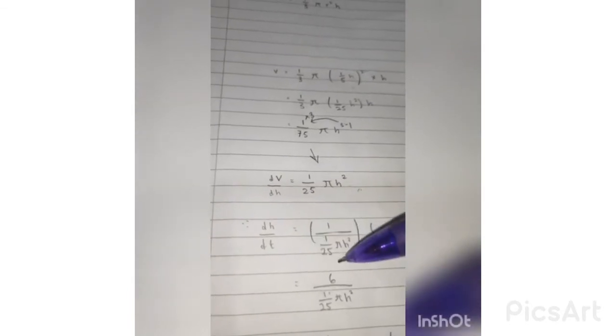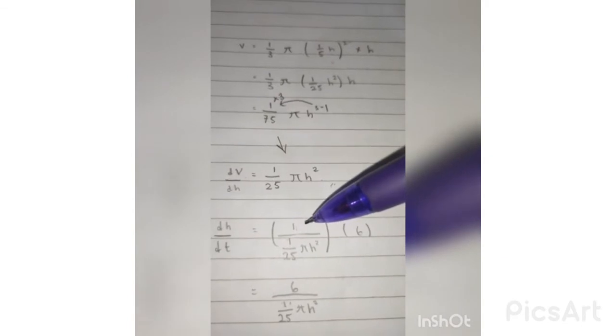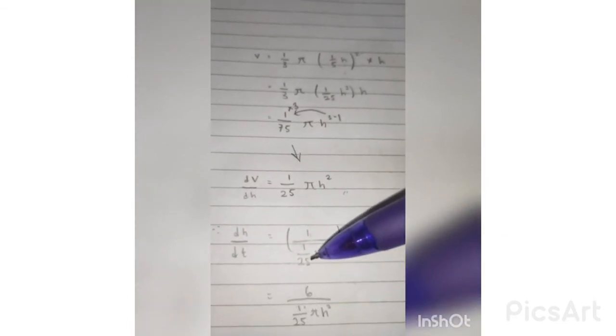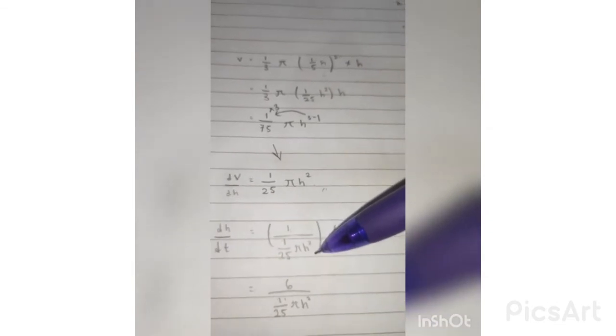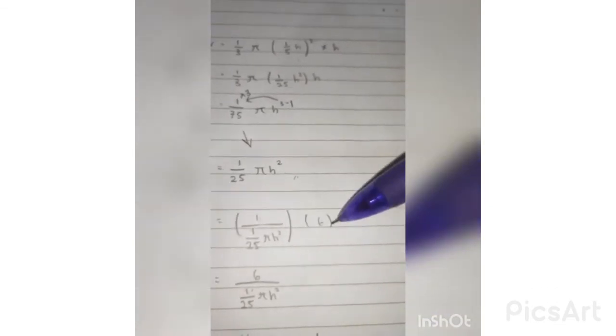From that, we substitute again into this equation, so it becomes dh over dt equals bracket 1 over 25 pi h squared, multiplied by 6.